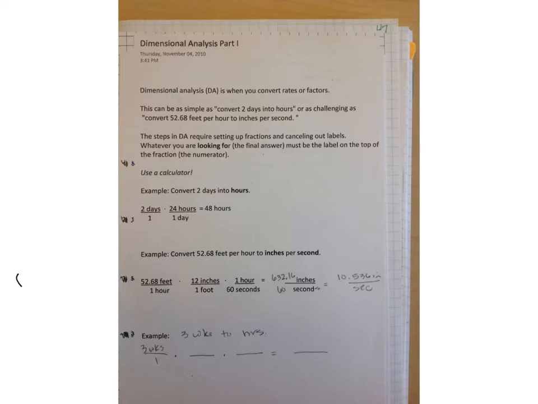So here's an example. We're going to convert 2 days into hours. If you notice, I've got 2 days and I put it over 1. I just did it as a placeholder because it's not like it's 2 days per week. It's just 2 days over 1. And then I'm going to have to find what kind of fraction I can multiply it by so I can cancel out the days. You notice I have day here and day here, which will simplify out.